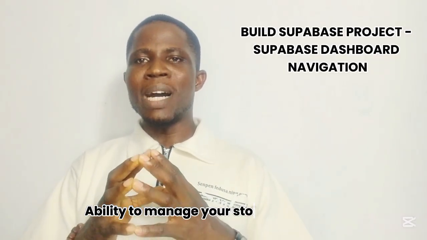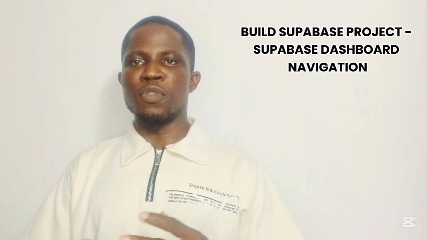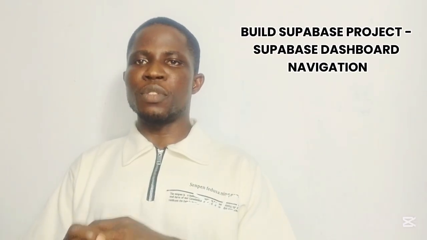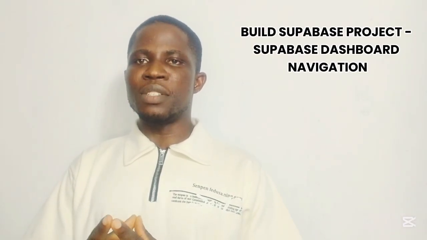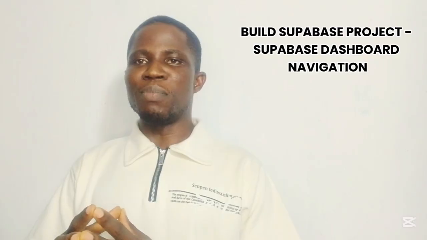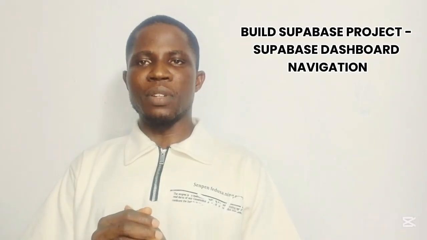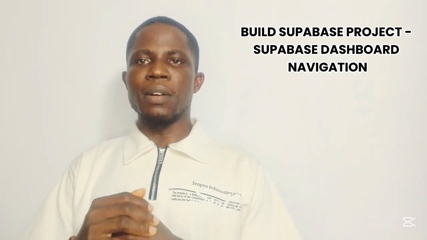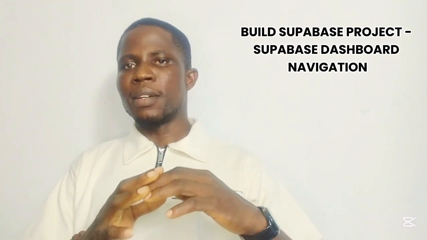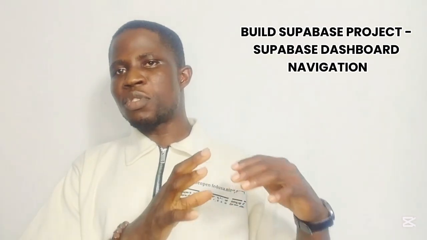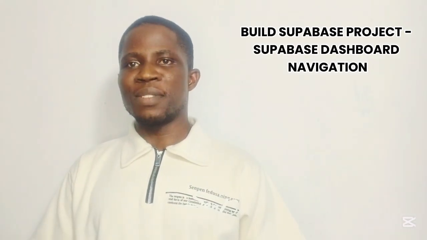And again, you are going to have the ability to manage your storage properly. We are talking about images, PDF files, videos, and other storage files, easily managed in just a single place. So we're talking about having your backend, then database, and all these things in one place. That's interesting, right?